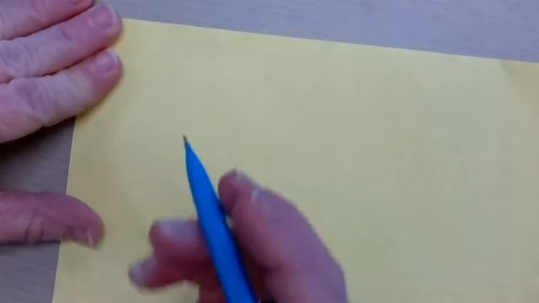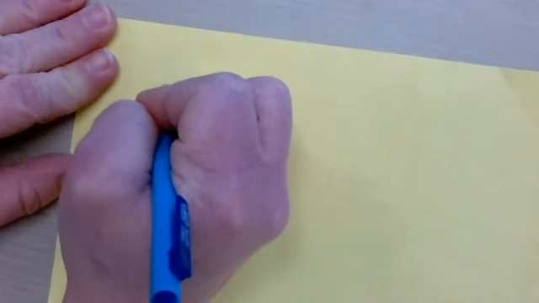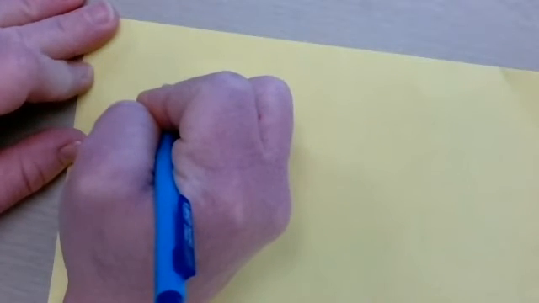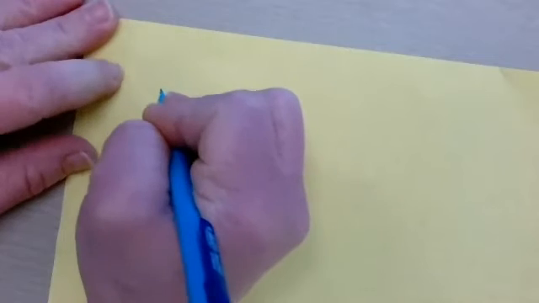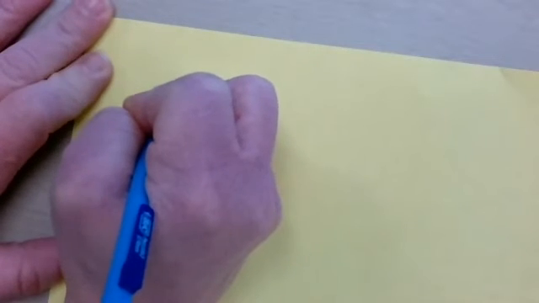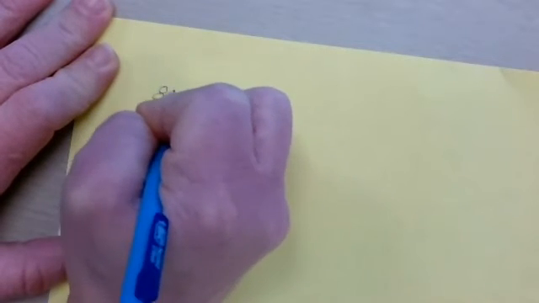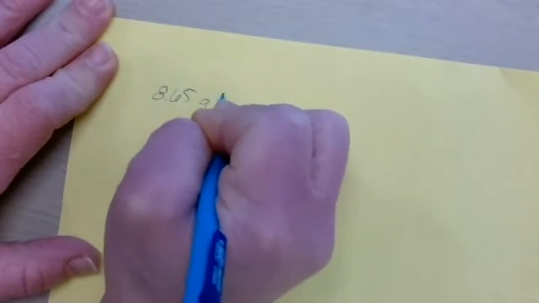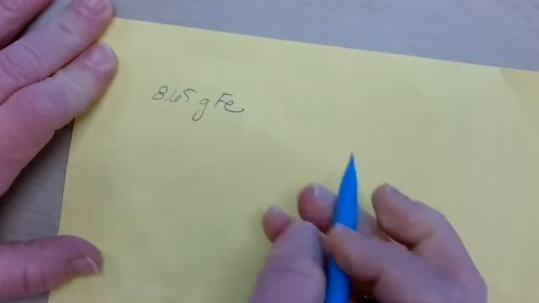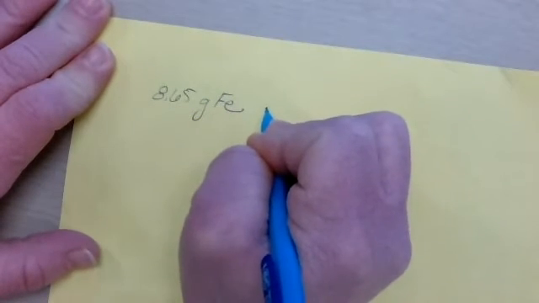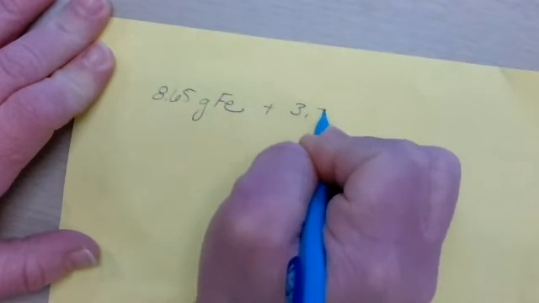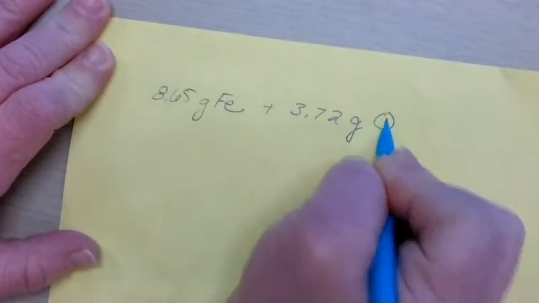We are going to say that Ella did a lab and she reacted 8.65 grams of iron with 3.72 grams of oxygen.